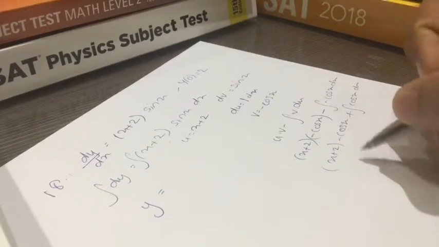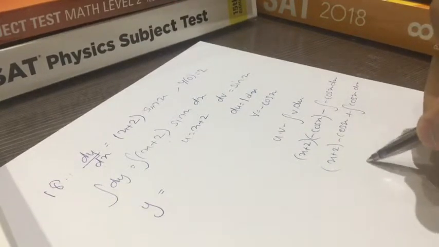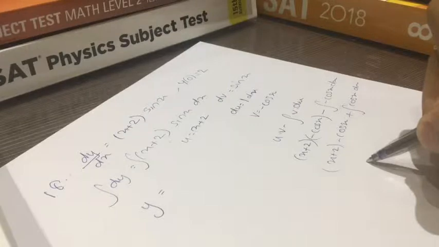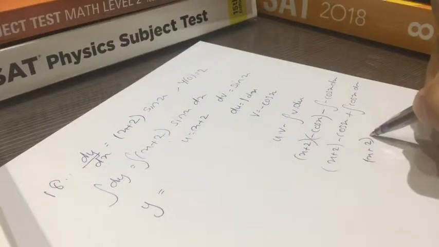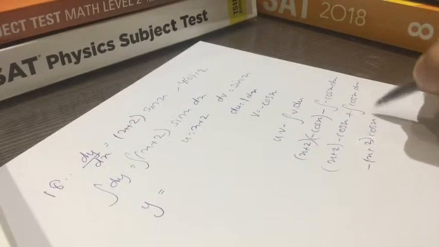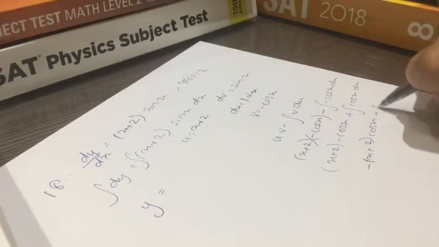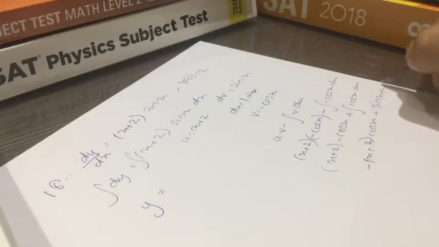The integration of cosine is sine x, plus sine x plus c.